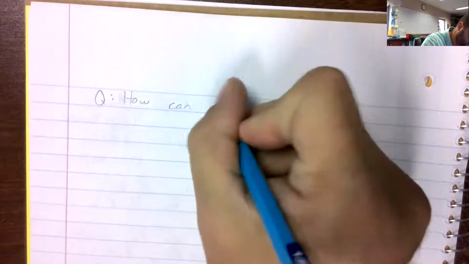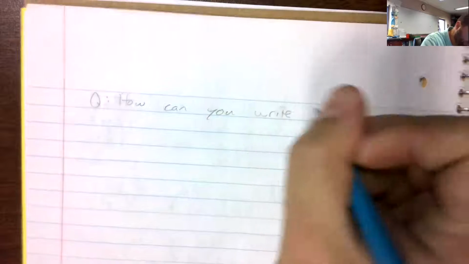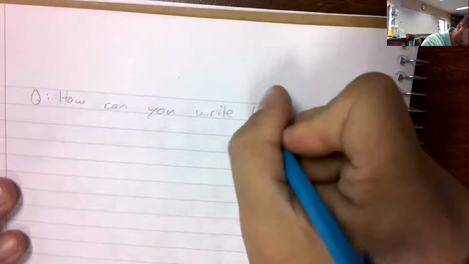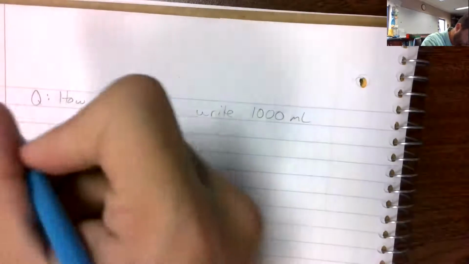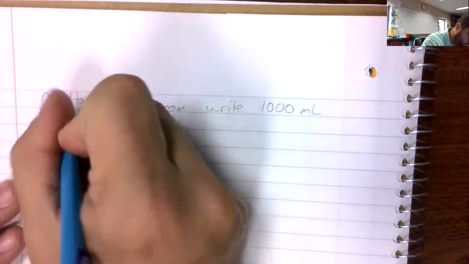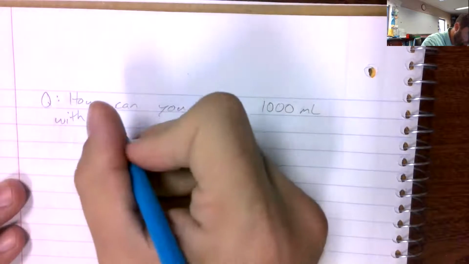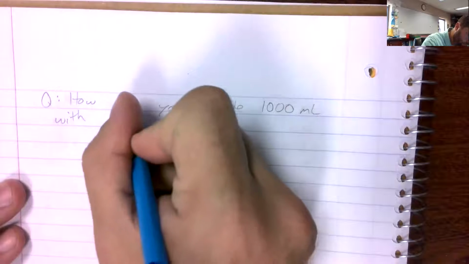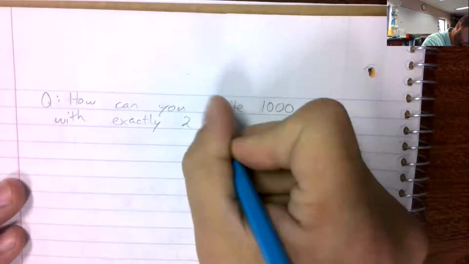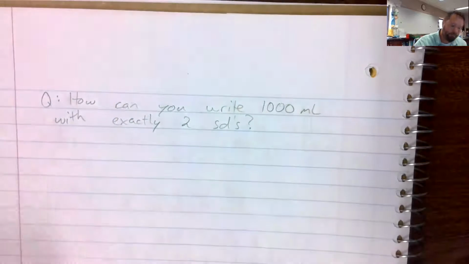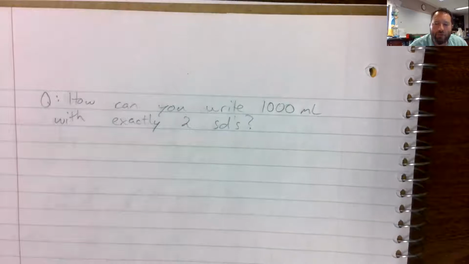Quick conceptual check for you. So every once in a while, you're posed with a problem where you've got to think outside the box.